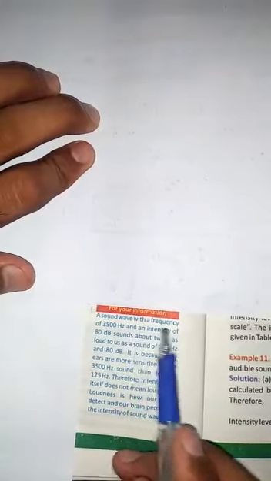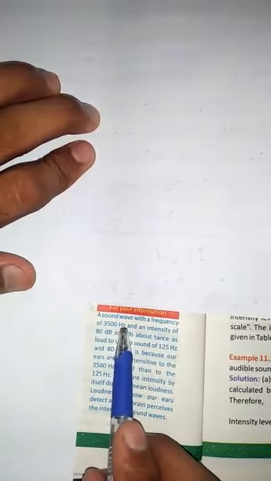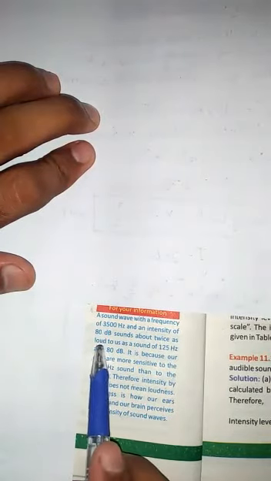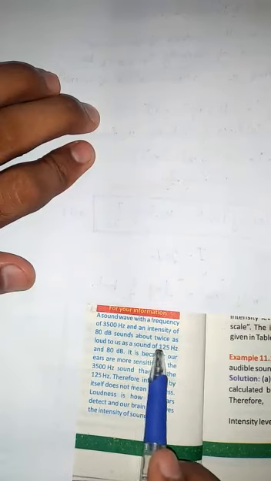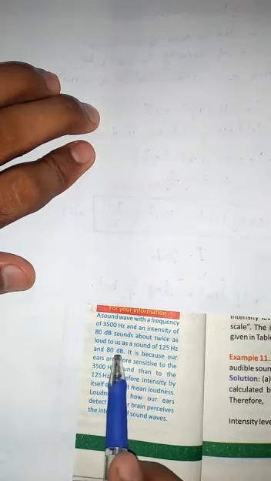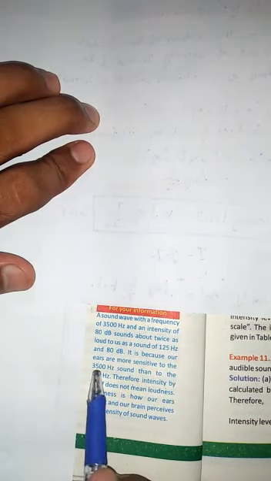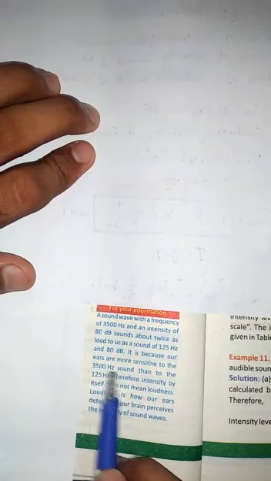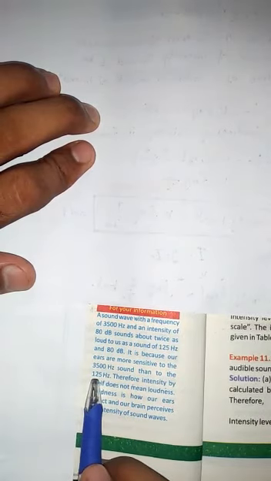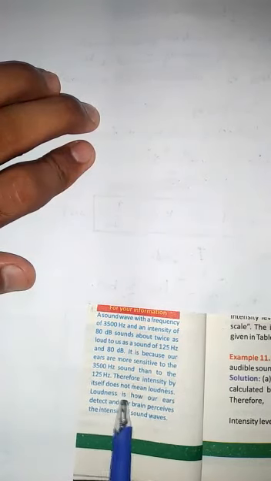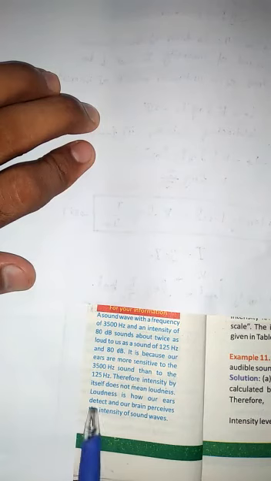Here is useful information. A sound wave with a frequency of 3500 Hz and an intensity of 80 decibels sounds about twice as loud to us as a sound of 125 Hz and 80 decibels. It is because our ears are more sensitive to the 3500 Hz sound than to the 125 Hz. Therefore, intensity by itself does not mean loudness. Loudness is how our ears detect and our brain perceives the intensity of sound waves.